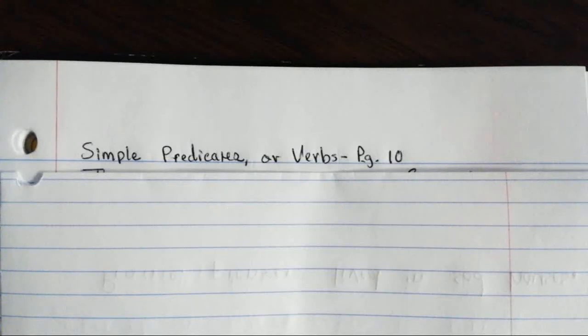Hello students, today we're going to be learning about simple predicates, which actually don't exist, funny enough, because simple predicates are just verbs. So in the last lesson we learned about simple subjects. Here we're looking at simple predicates, but as I already said, they're just the verbs of the sentence. So let's go ahead and get started.